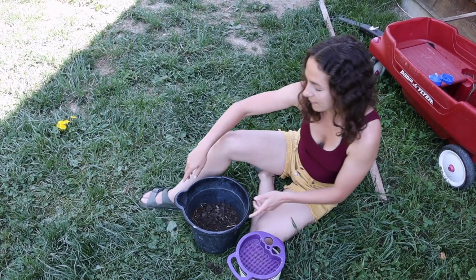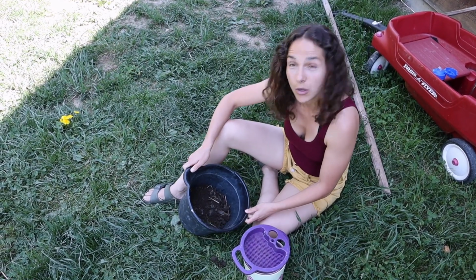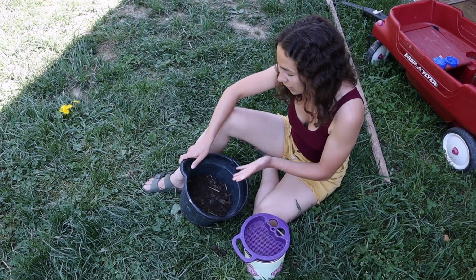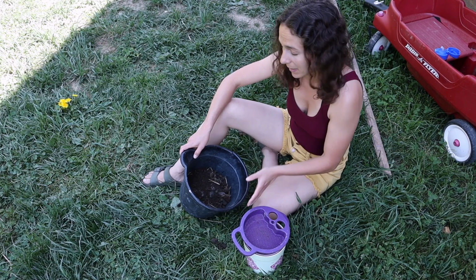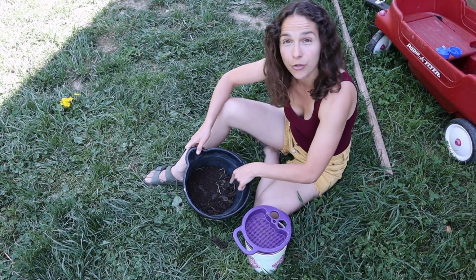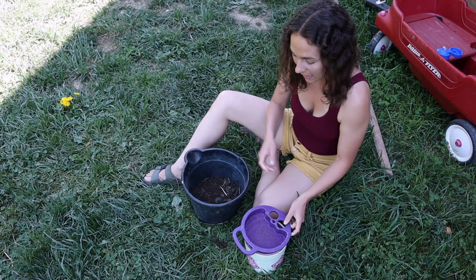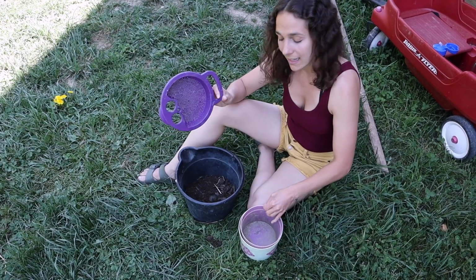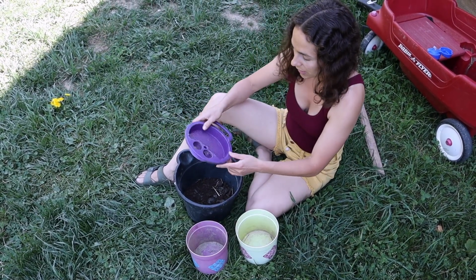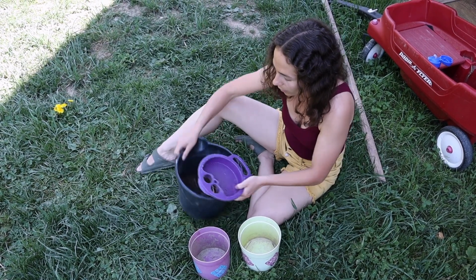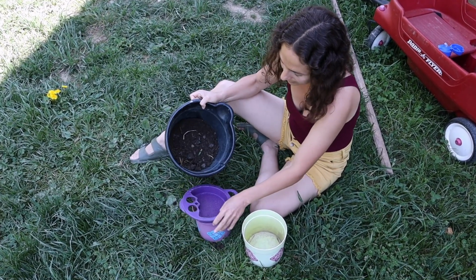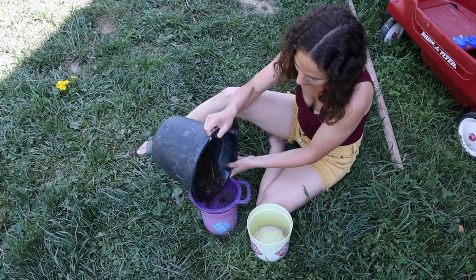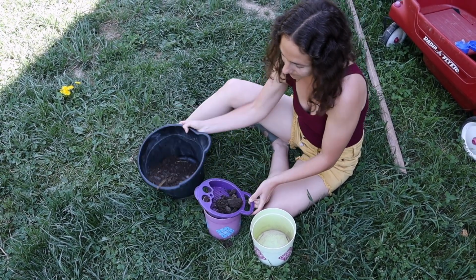So inside of this bucket, I have some compost, which is actually just broken down cow manure. But before I can put this inside of my garden, I need to remove all the rocks that are inside. And I'm going to do that by using this sifter right here. So I'm going to pour some of the compost out onto the sifter like this.